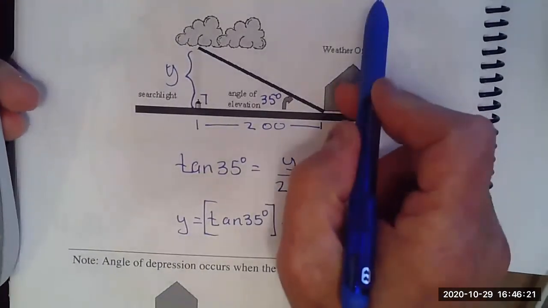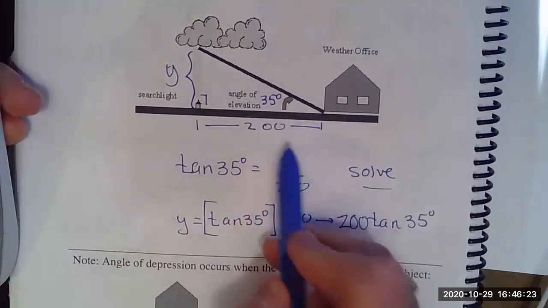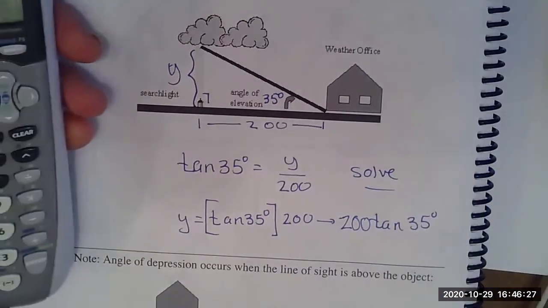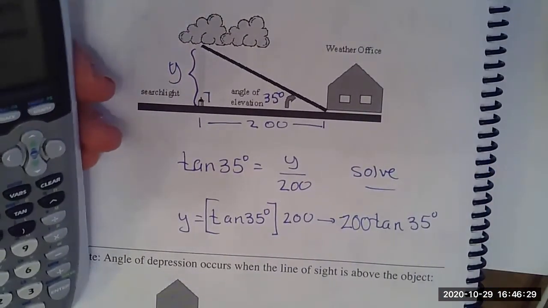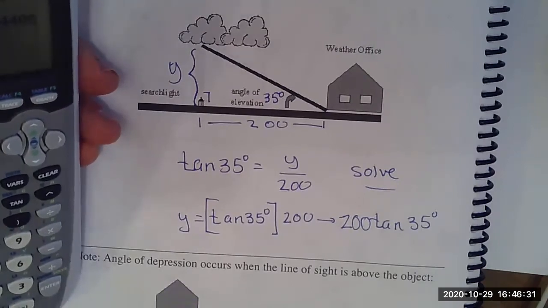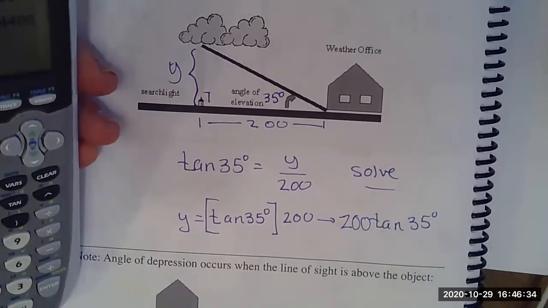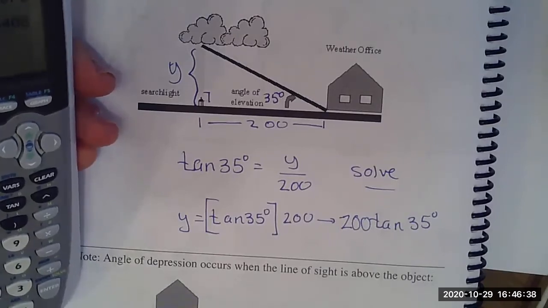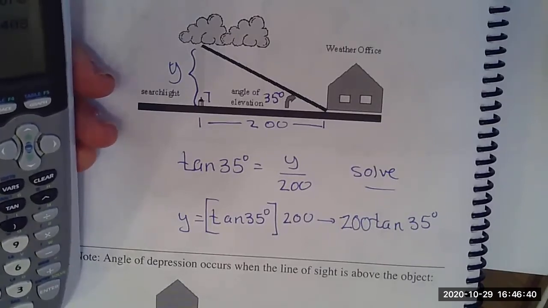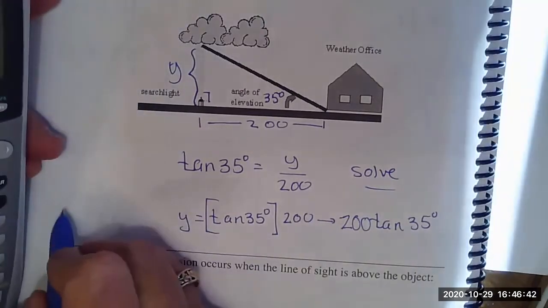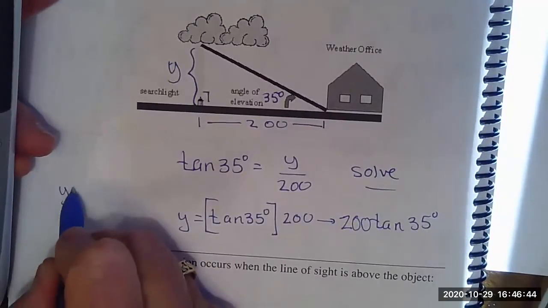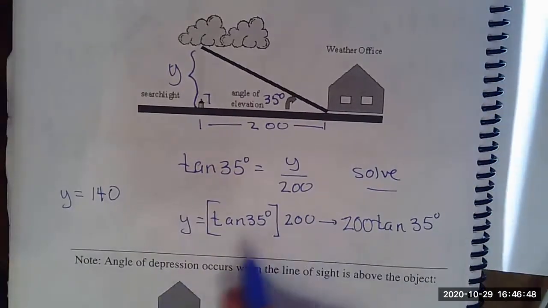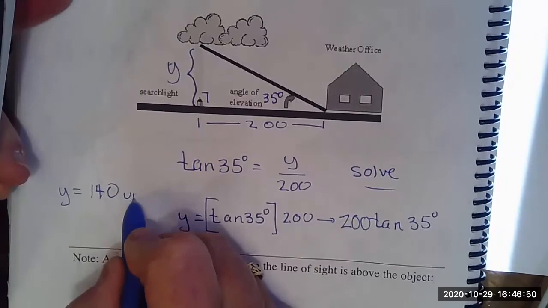How high is that? What is it? 140 feet. Well, I guess it could be fog. 140 miles. I don't think so. I'll just put 140. Units of measurement, units.